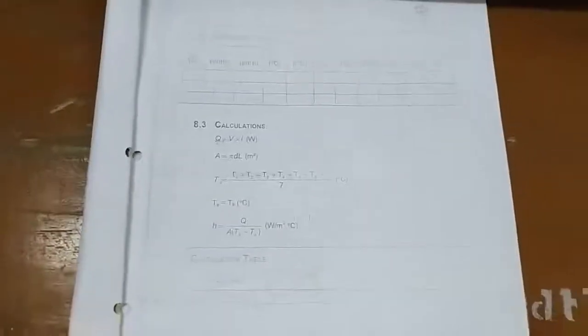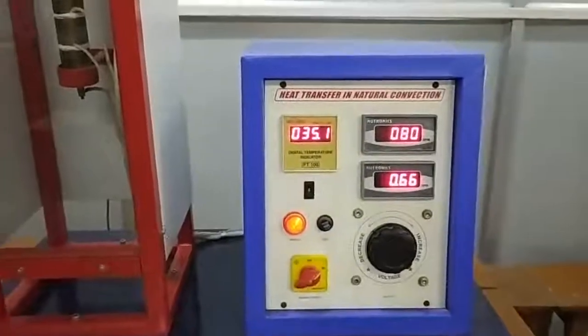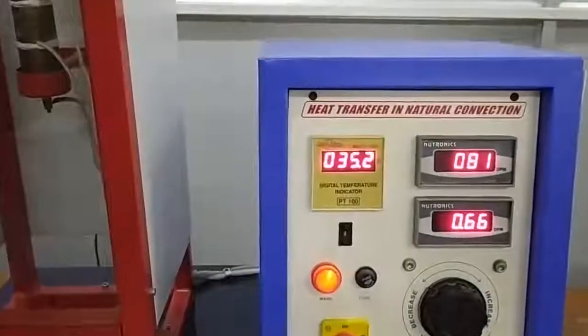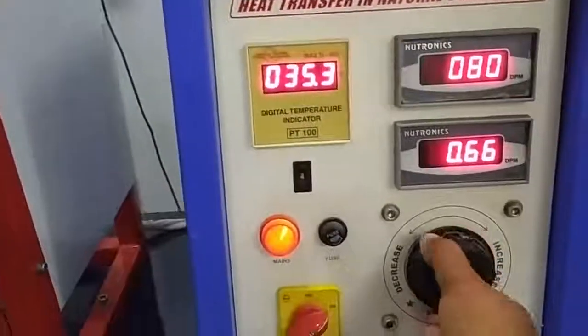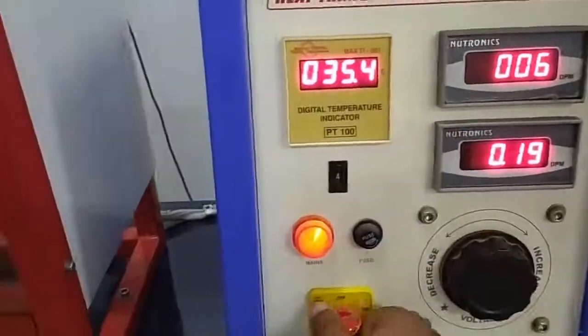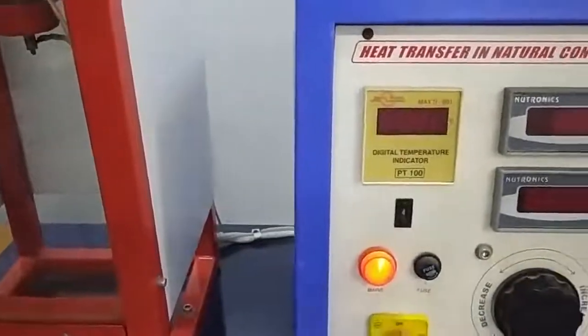Now after taking the observations and after finishing your calculations or taking all the readings, you have to ensure that your dimmerstat is again rotated to 0, and you have to switch off this, and again you have to switch off this mains.